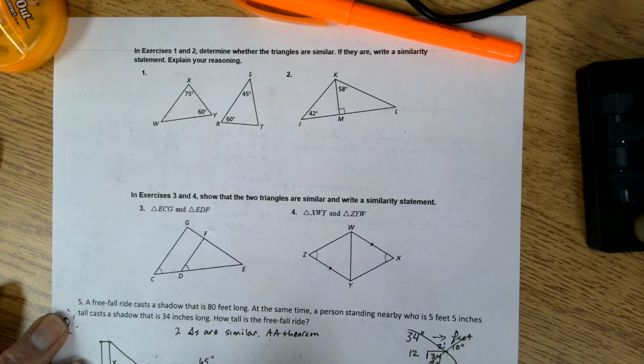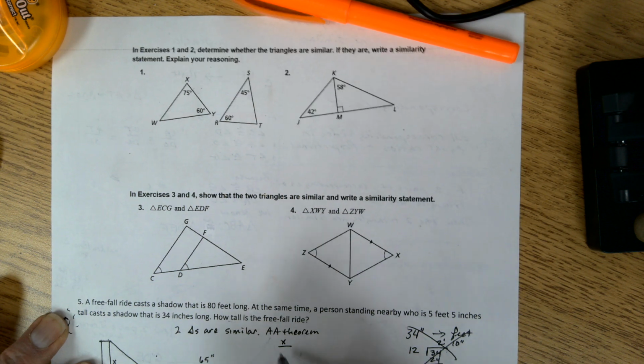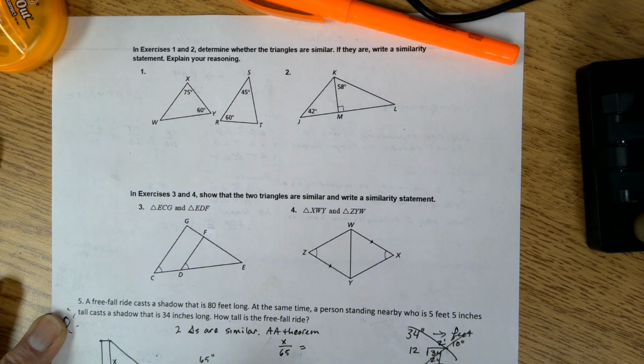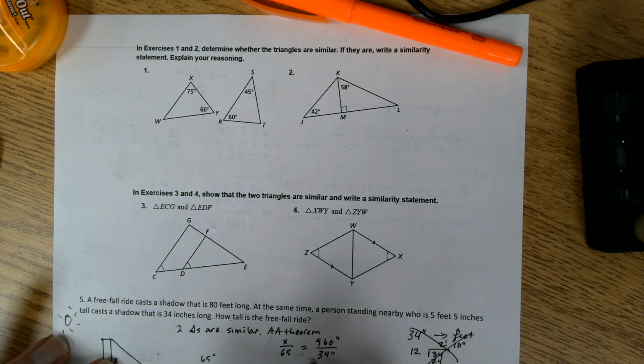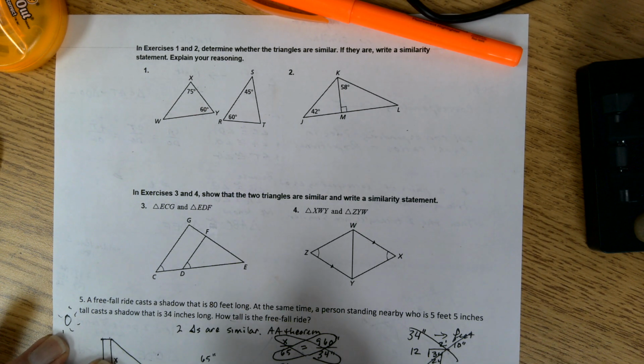So I'm going to come back to this, and I'm going to go height to height. X is to 65 inches as shadow on the ground, 960 inches, is to 34 inches. Then we're going to do cross products are equal. 34 times x equals 960 times 65.